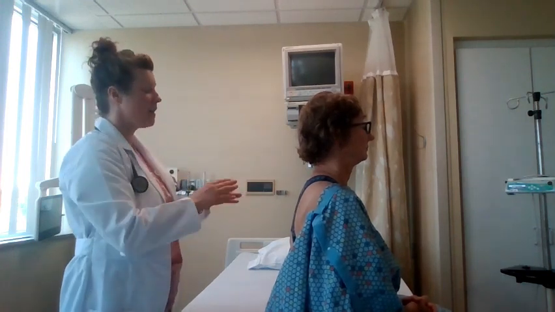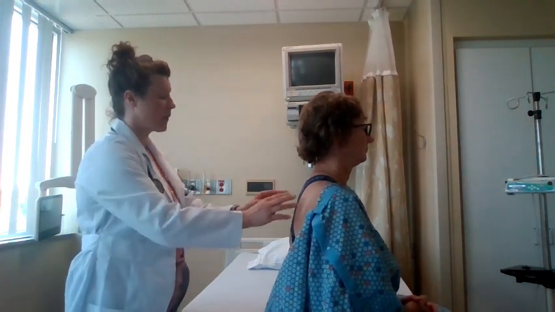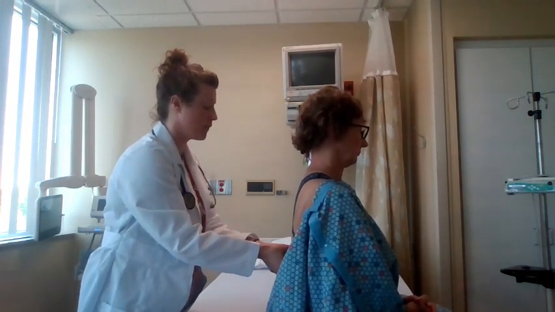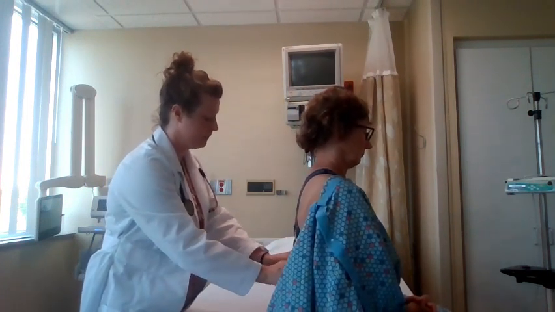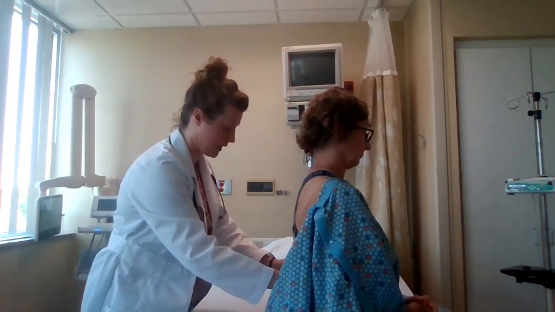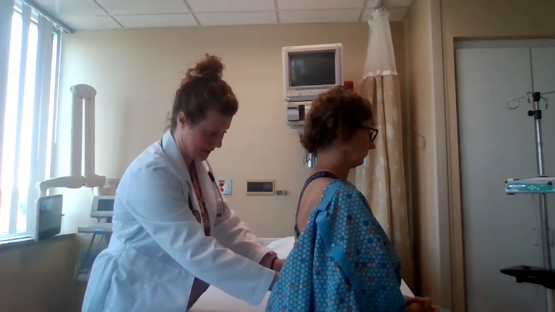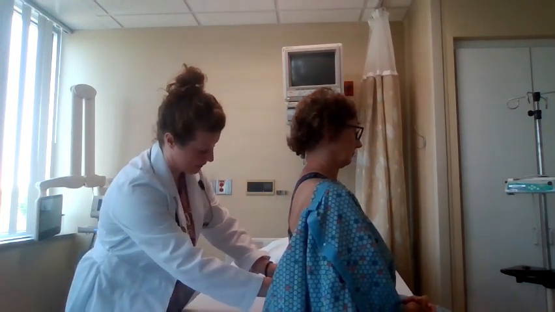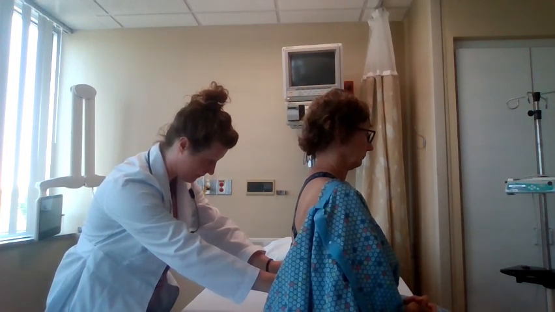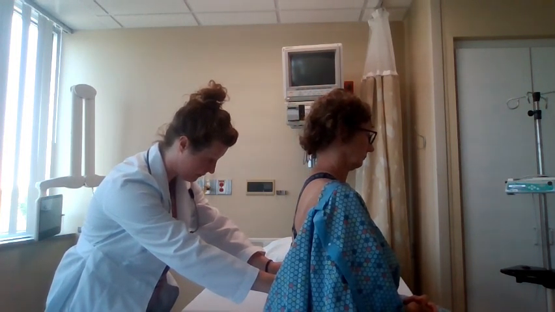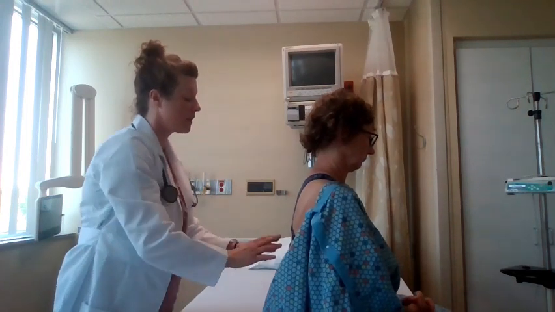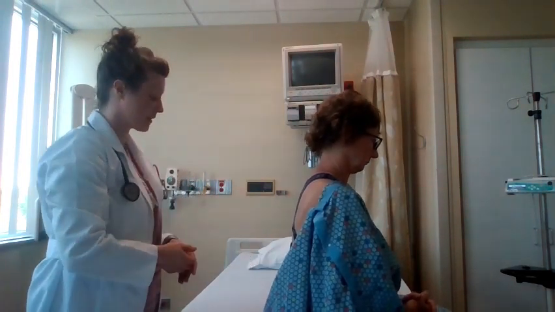Now I'm going to test for chest excursion. I'm going to do that by finding approximately the 10th rib space. I'm going to move your bra up a little bit, and place my thumbs on either side of your spine and my hands cupped around your anterior, posterior thorax. And go ahead and just breathe normally as I watch the divergence of my thumbs. Good. My thumbs move about 2 centimeters, which is a normal chest excursion.